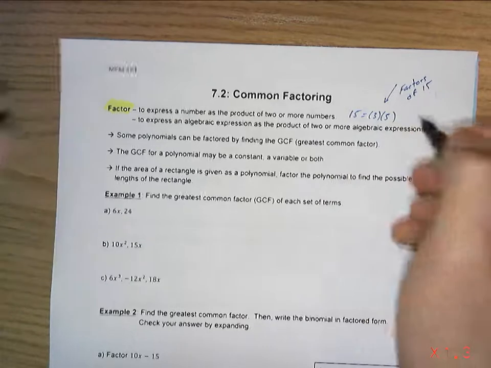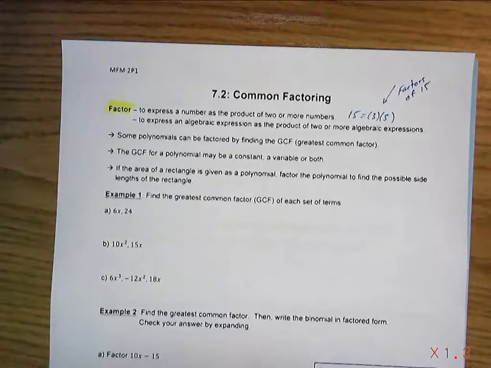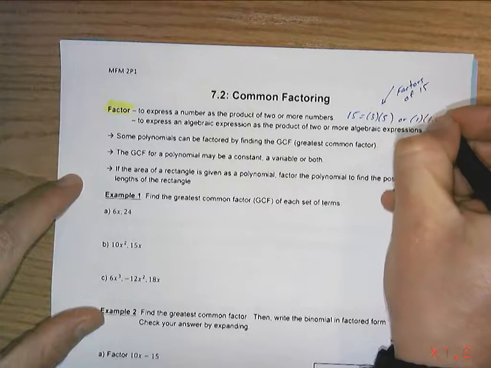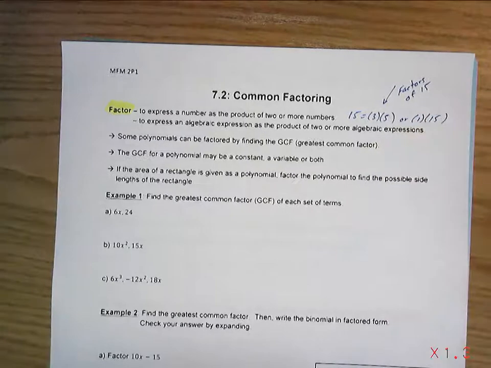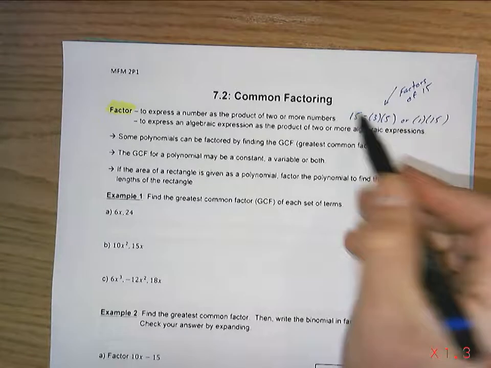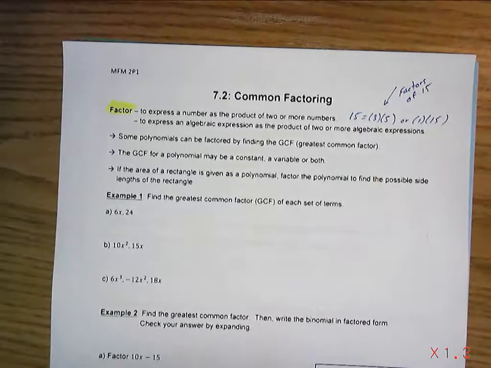Okay, now there's more than one way to factor 15. Another one would be to factor it as 1 times 15. That also is factoring. It gives you different factors, but the product would still be 15. So we're going to have to sort of wrap our heads around this idea that things can be factored in different ways. They can have different factors to them, but when we multiply everything together, we're going to end up with the same product.